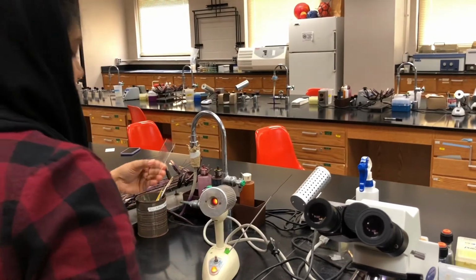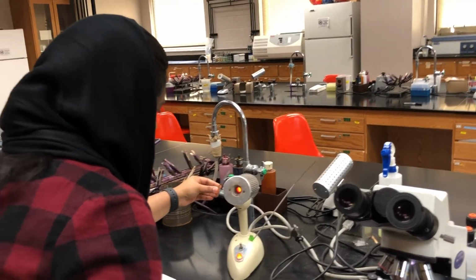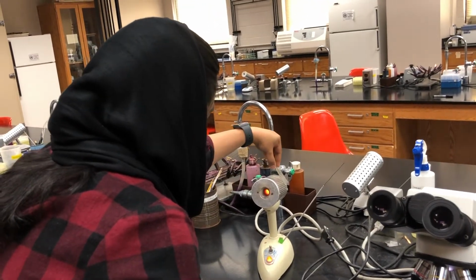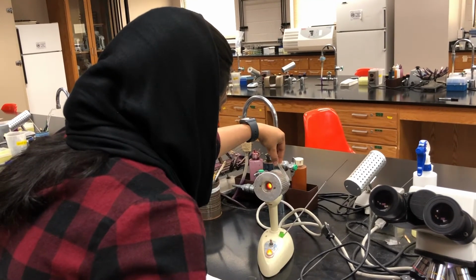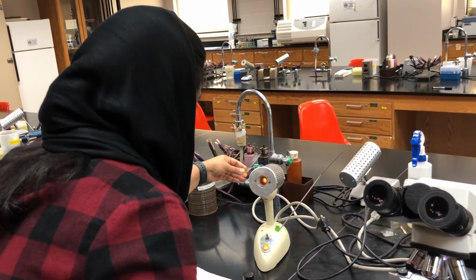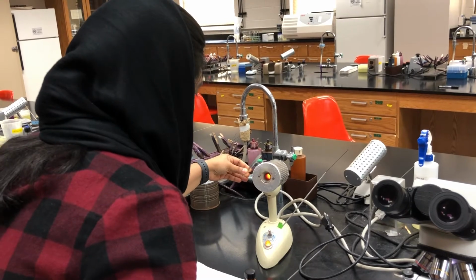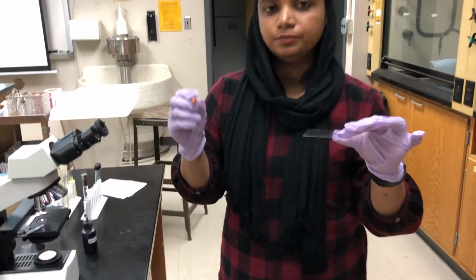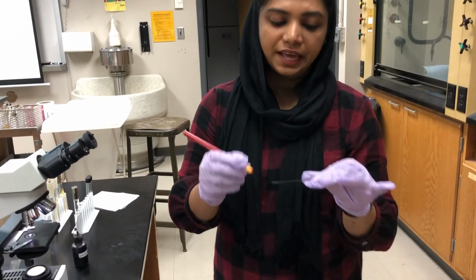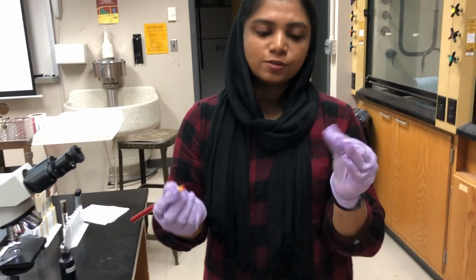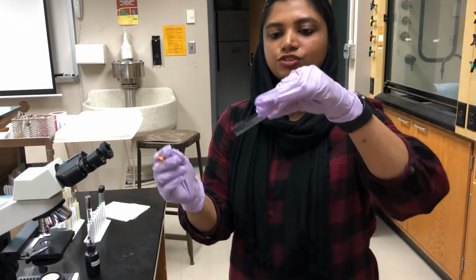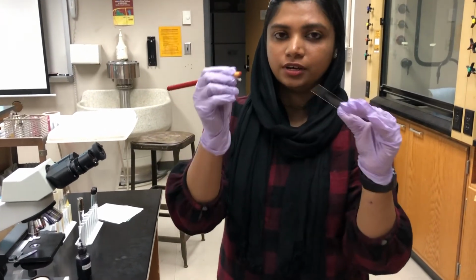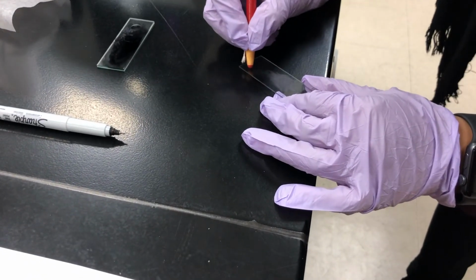For heat fixing, I'm holding the slide near the incinerator, keeping it like this for some time. For 30 seconds, I could count with the timer. Yeah, for like 30 seconds. It's been heat fixed, and now I'm going to put the dye. Before that, you need to label. You guys might be confused about which side has the actual cells, so you should label it with the wax pencil. So I'm going to label here like M.